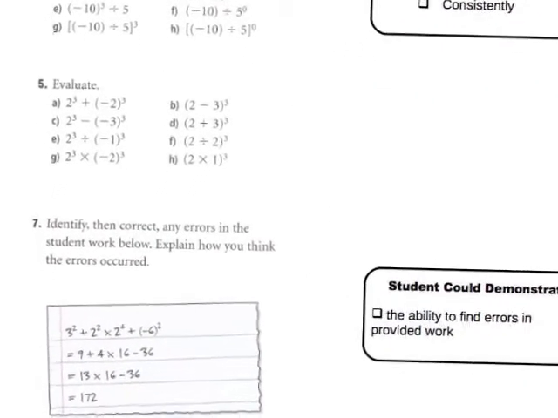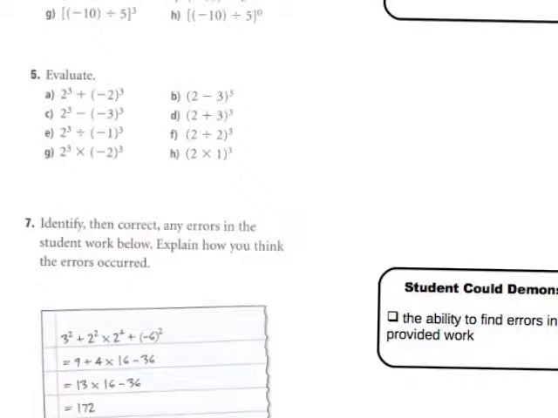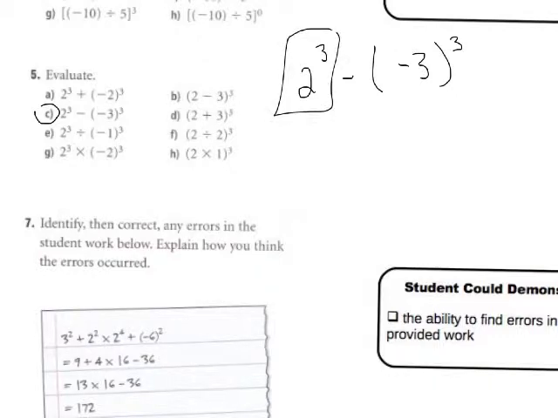Okay, we'll try a couple on number 5. Try C. 2 raised to the power of 3 minus negative 3, all raised to the power of 3. First thing you should do, let's get rid of the exponents. So 2 times 2 times 2 is 8. We're going to take away whatever we get from negative 3 times negative 3 times negative 3. So we'll do the numbers first. 3 times 3 times 3 is 27. And a negative times a negative is a positive. And we're going to multiply it by one more negative. I get negative 27.